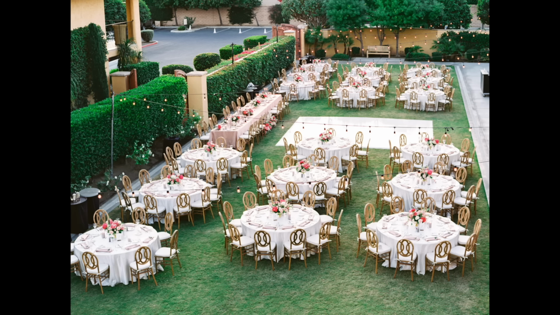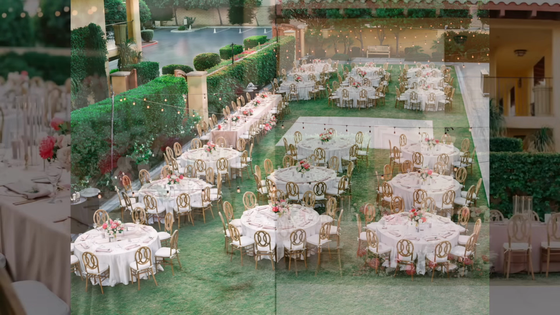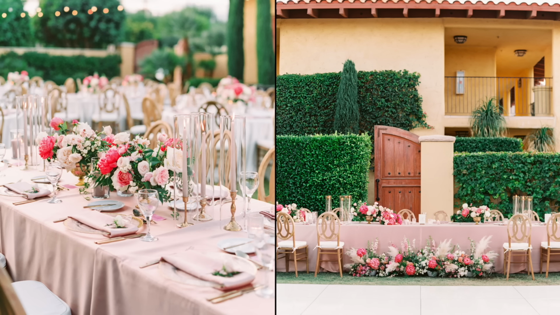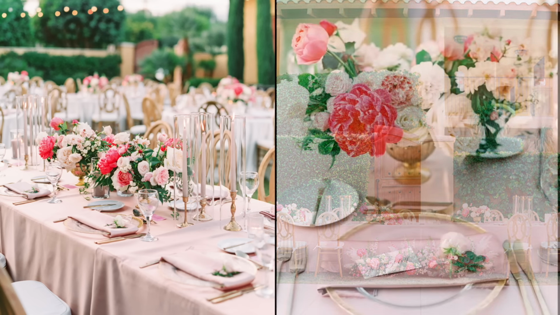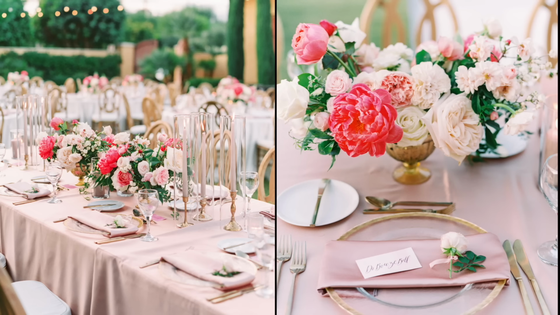And then if we move over to their head table, instead of a white linen, they're now in a blush linen. Same sort of charger and napkin going on for the place setting, and then same centerpiece type. We've just got a different linen on the table, and then very tall taper candles in hurricanes instead of the lower candles in hurricanes. So very similar look, but just a little bit more punch and more centerpieces.